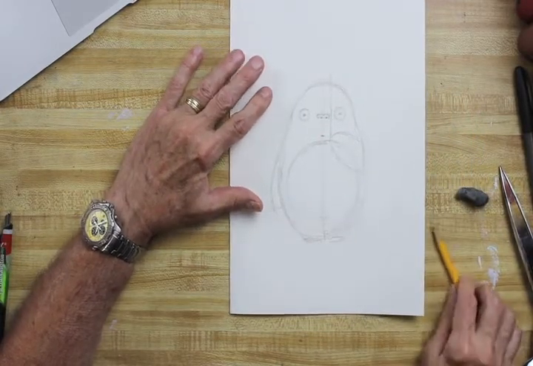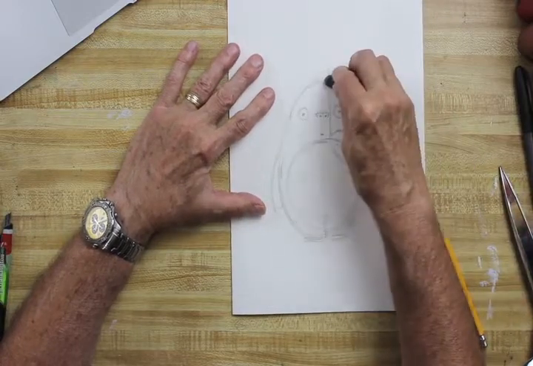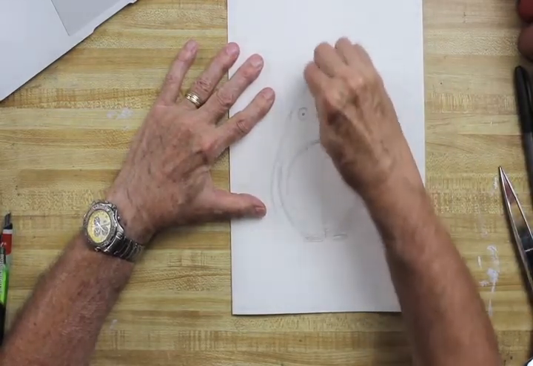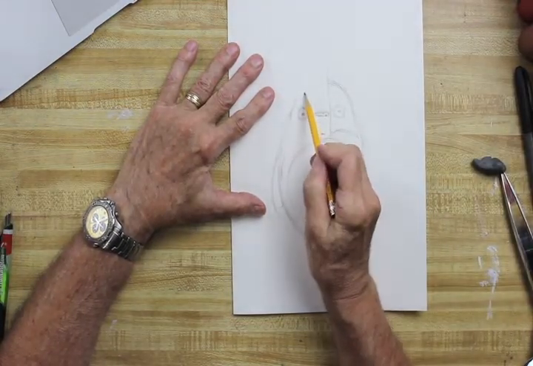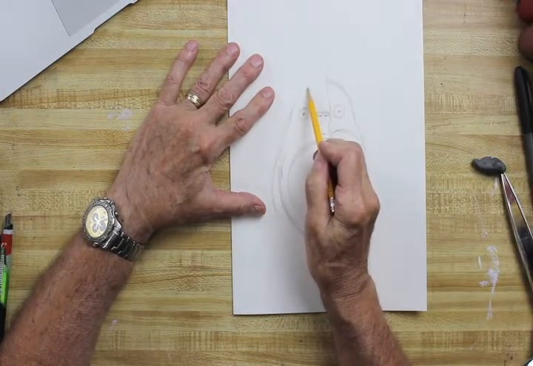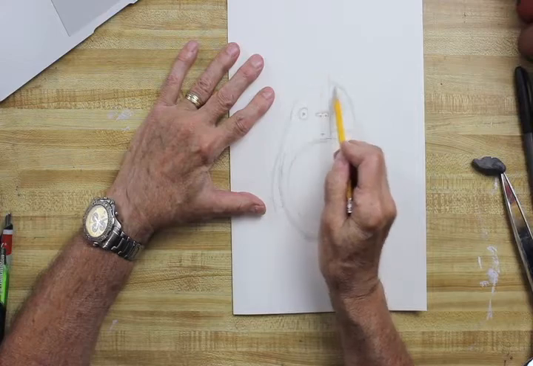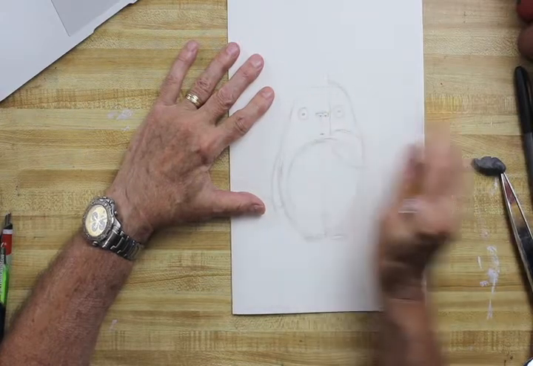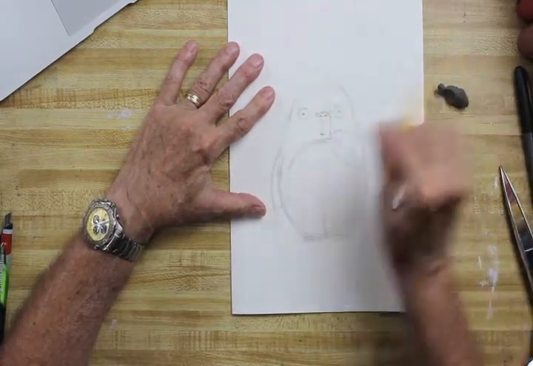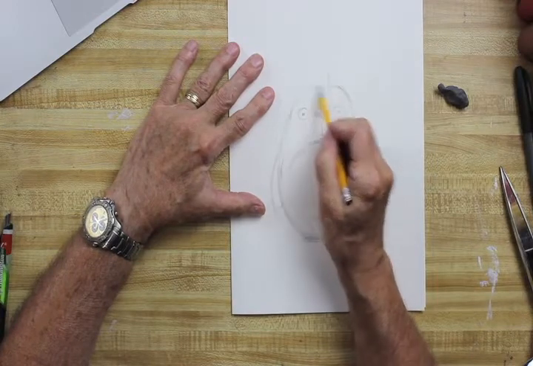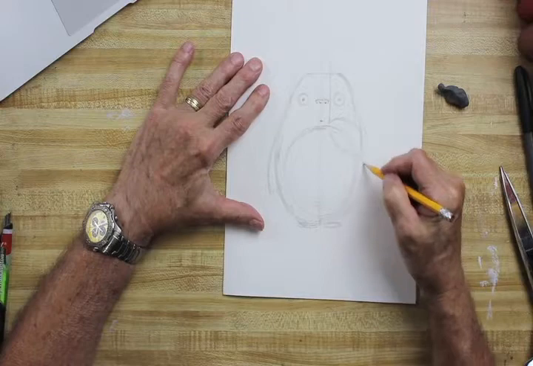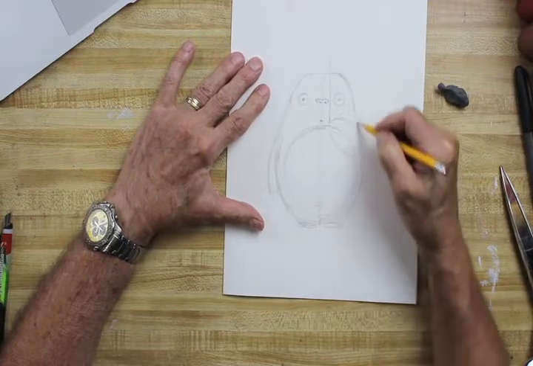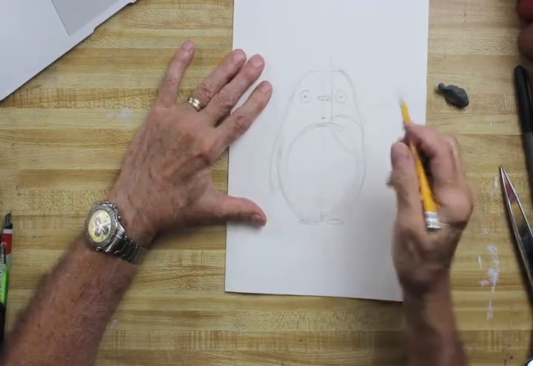Okay, great. Let's flatten off the top of his head just a bit. We're going to come through here and just flatten a little bit of that off like that. Flatten that off just a bit. Okay. He's starting to look like Totoro. He sure is. I love sketching like this.